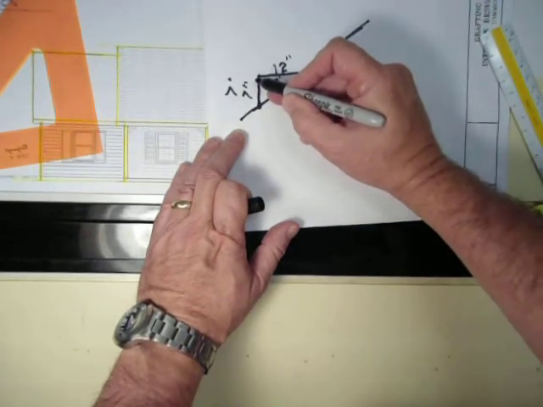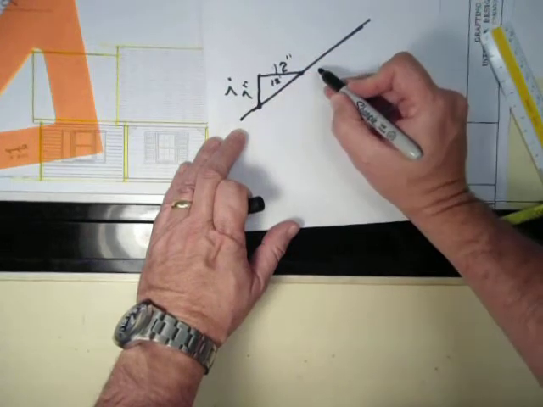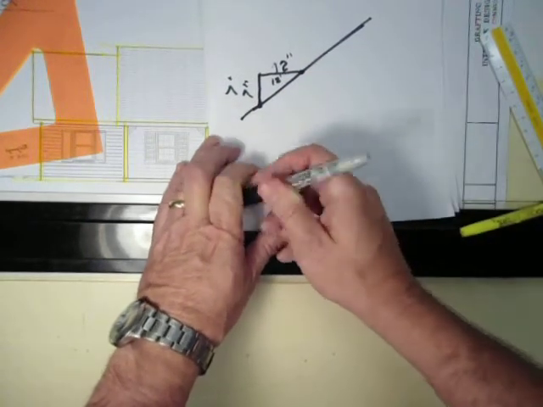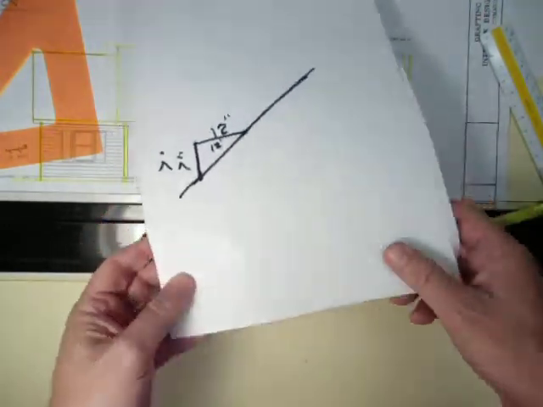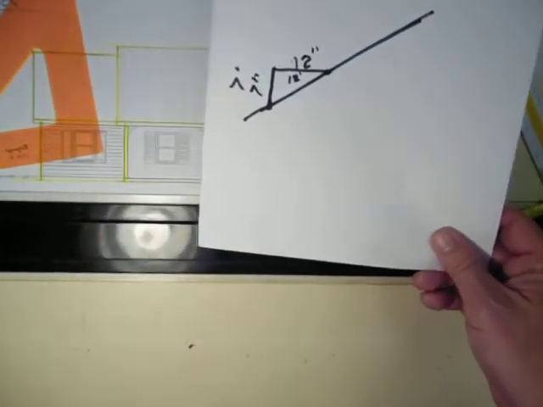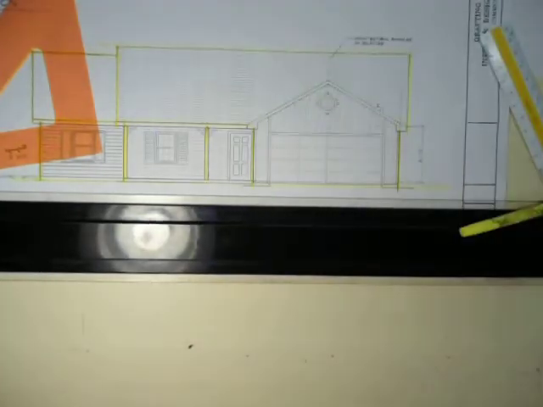It would rise every 7 inches for every 12 inches of horizontal run, and we'll try to go over this a little bit in class too, but hopefully you'll catch on to that pretty quick.